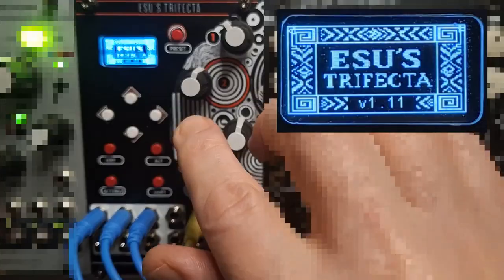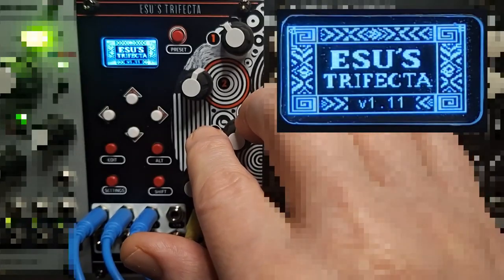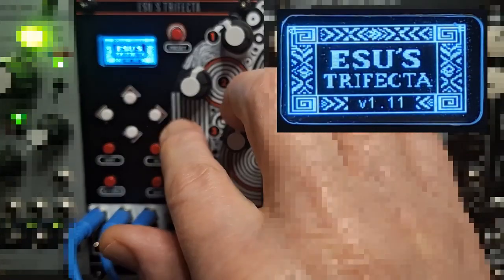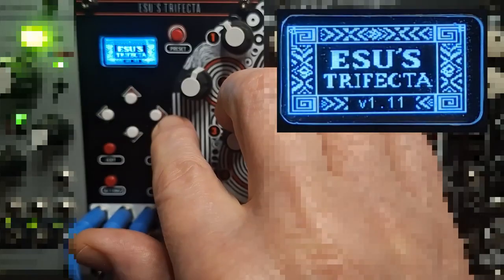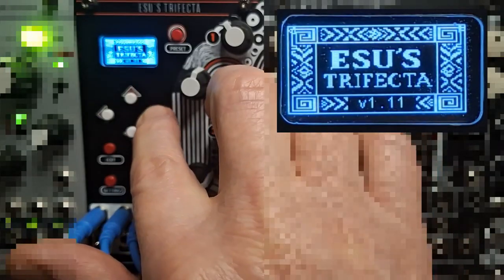The next screen is the logo screen. Got our logo, Trifecta, plus the current version number of the firmware you're running. This is useful when deciding whether you need to do a firmware update or not.